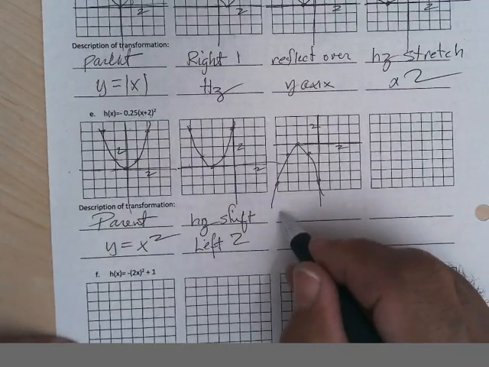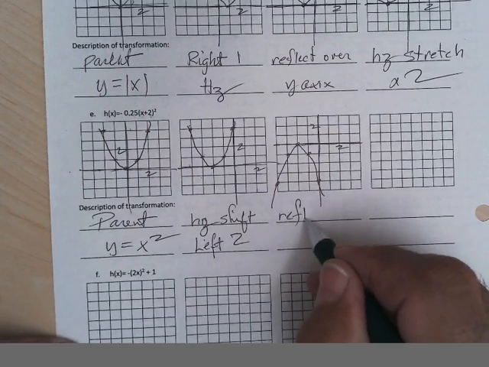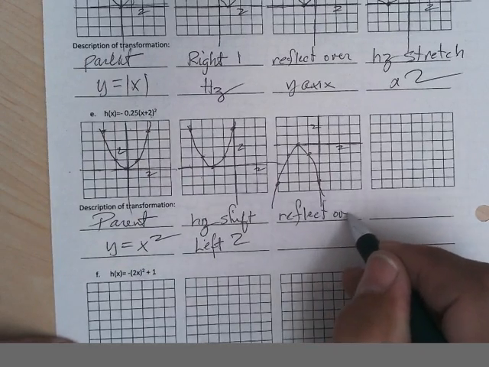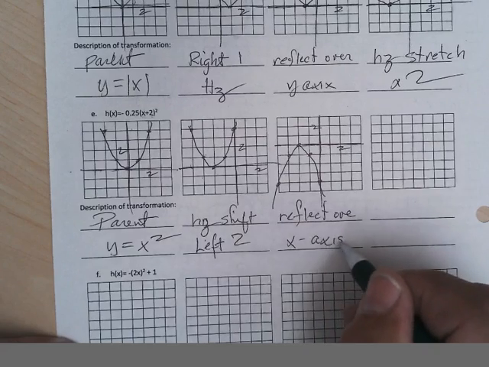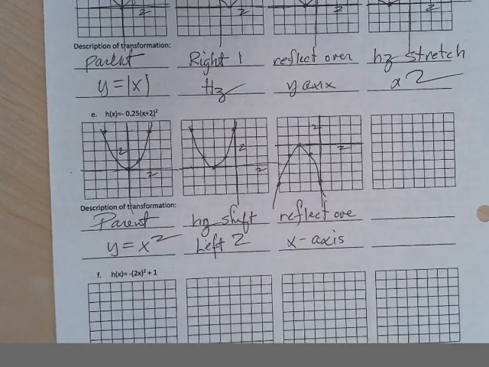And so that's a reflection or flip over the x-axis, or vertical reflection.